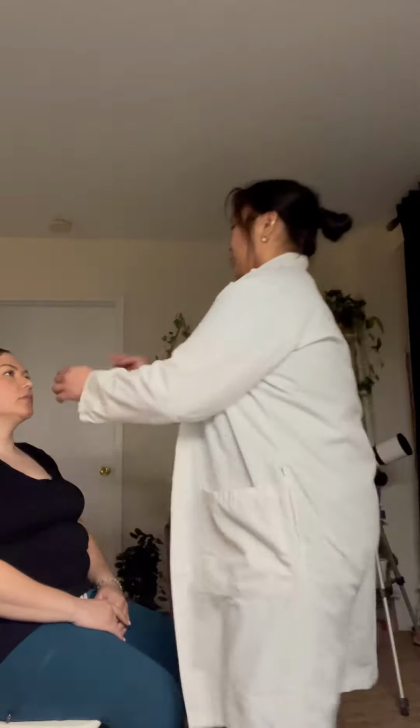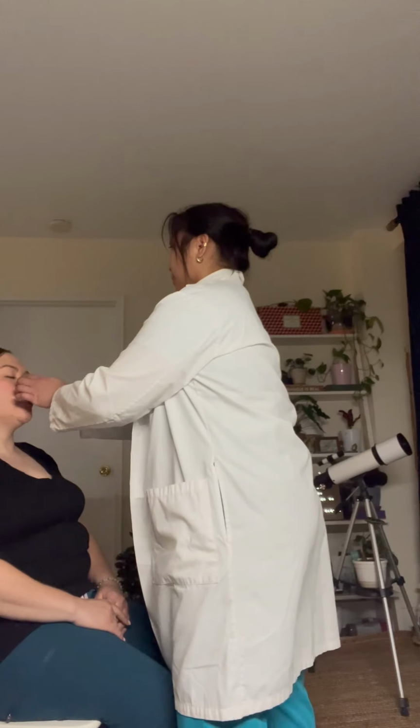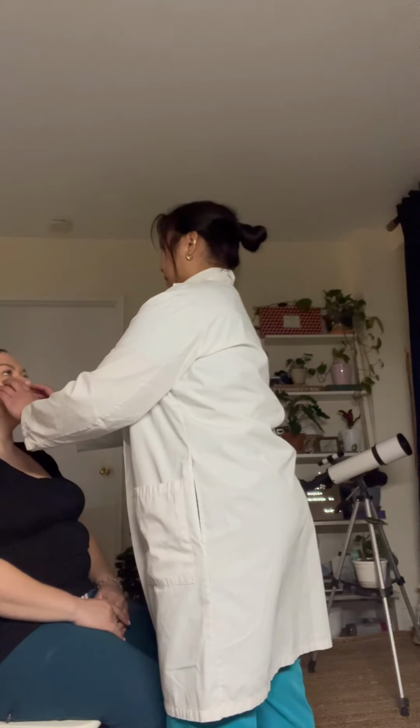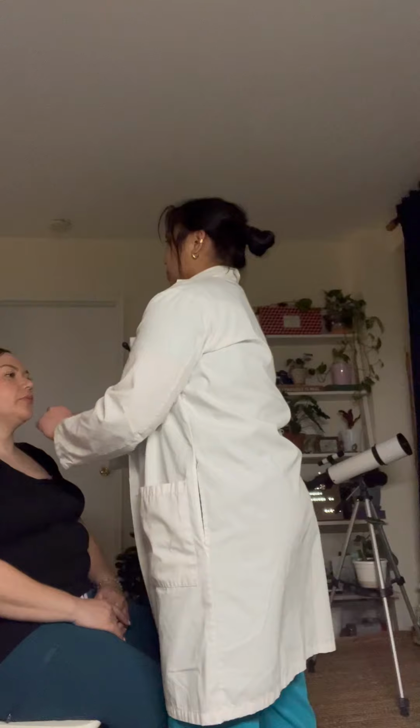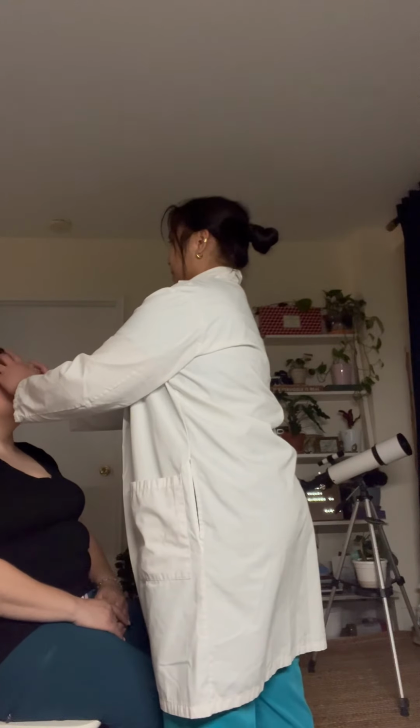Now I'm going to palpate your nose. Any tenderness? No. Great. Now I'm going to palpate your maxillary sinuses. Any tenderness? No. Now I'm going to palpate your frontal sinuses. Any tenderness? No. Okay. Great. Now I'm going to look inside of your nose.